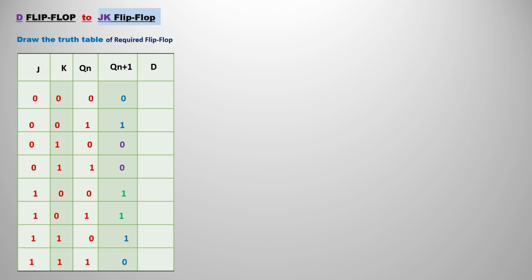But in this case we are going to have the toggle state. So if you observe clearly from Qn to Qn plus 1, when JK are both 1 1, what is changing? If you see the last but one row in the truth table, 0 is changing to 1, from Qn to Qn plus 1. And 1 is changing to 0 in the last case. So this is known as the toggle condition. I hope you know the truth table of the JK flip flop. The remaining three conditions are the same.